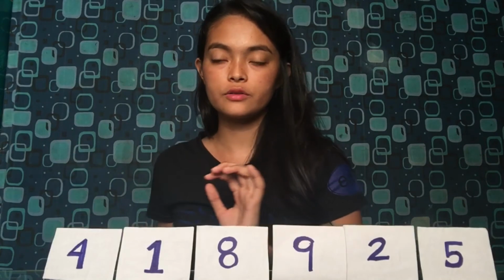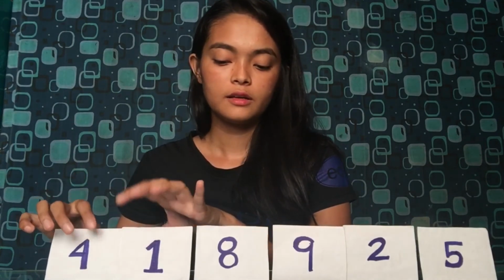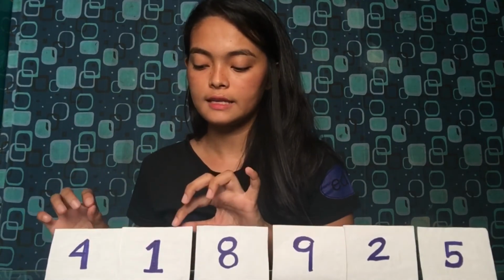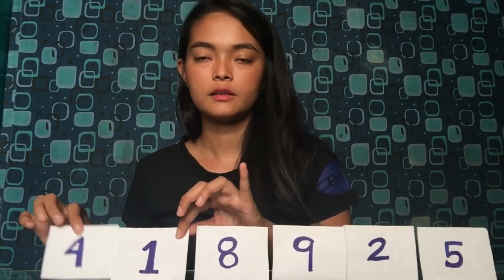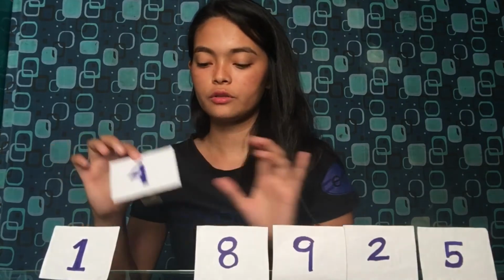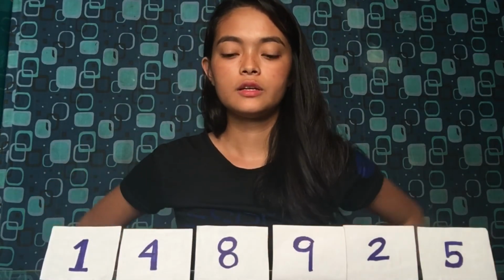Our next comparison is: is 1 less than 4? Well, yes it is. Then we're going to move 1 to the left again and 4 to the right. As I said earlier, insertion sort sorts one item at a time.